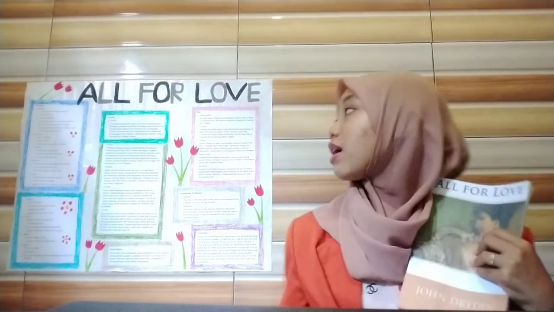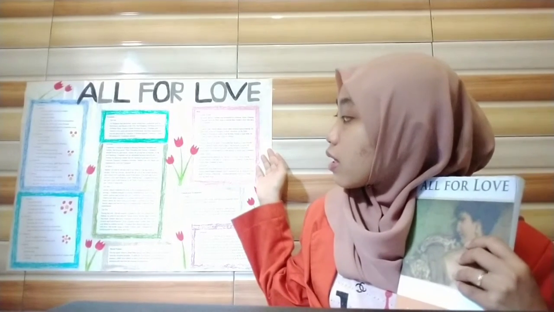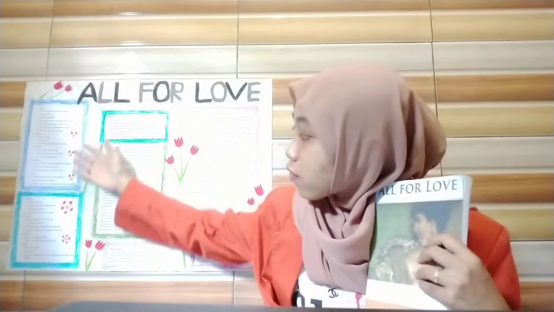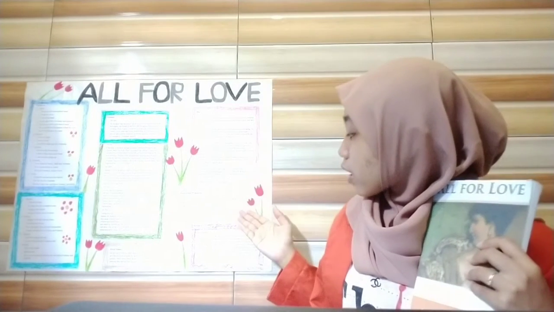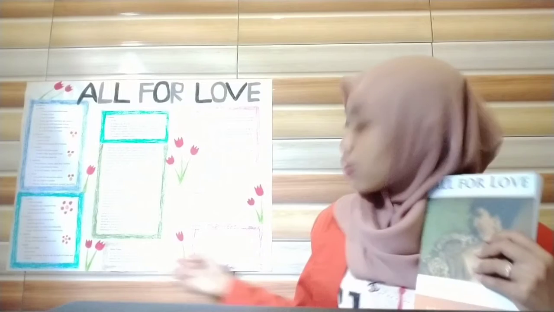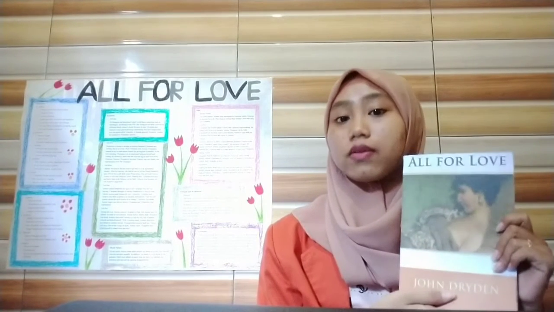Okay, and the second, I have a paper media that I stick on the wall. This paper media contains characters, synopsis, plot, strength and weakness, moral value, and the comments from me about this novel. But first, I want to introduce myself.